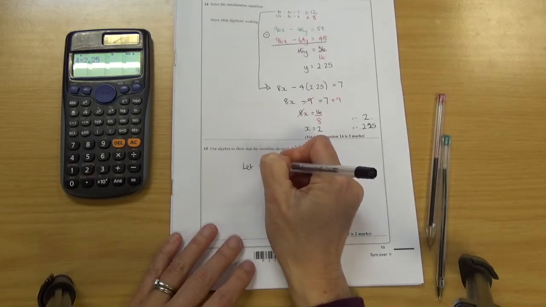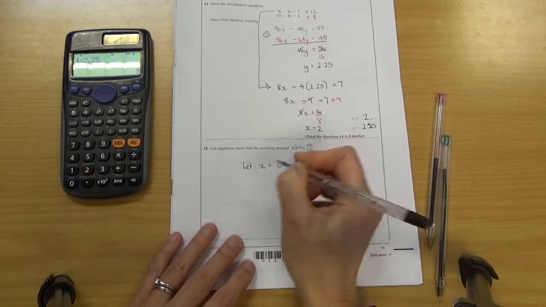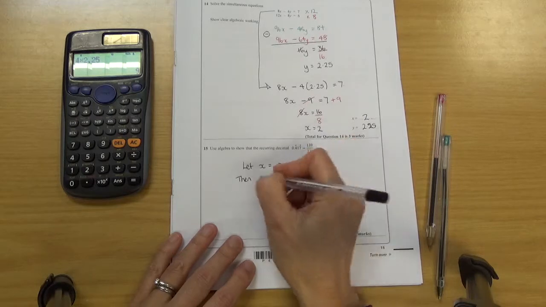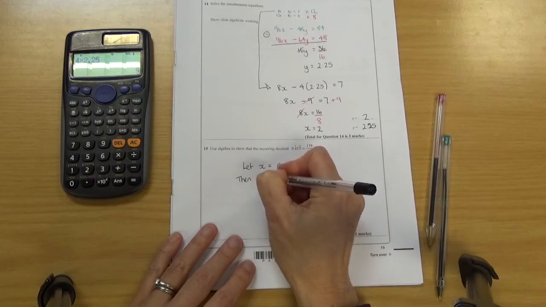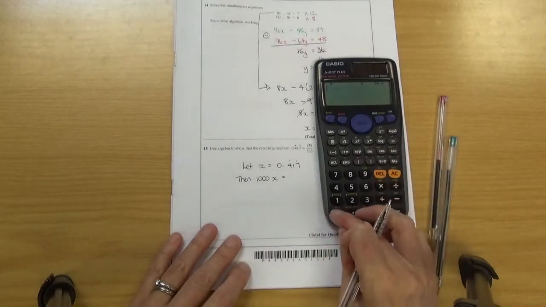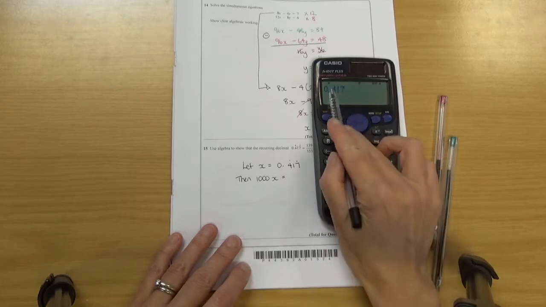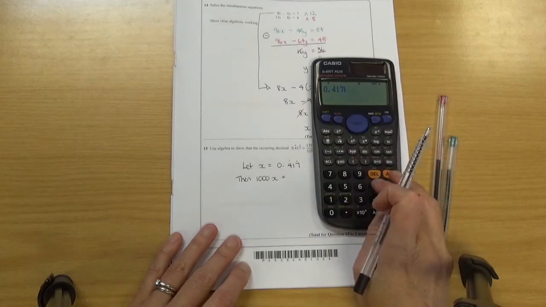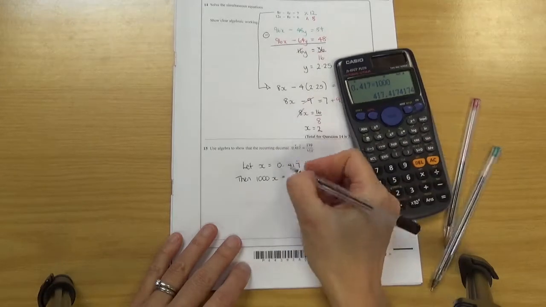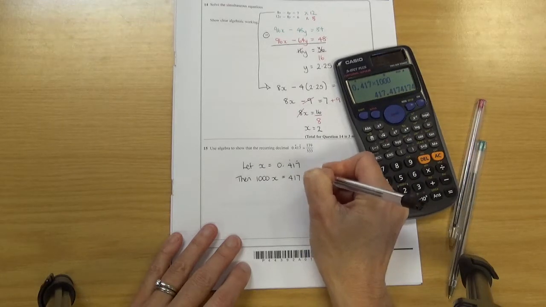Let x equal 0.417 recurring. Then I've got 3 digits with the dots, so I'm going to do 1000x equals, I can check this on my calculator, 0.417 with the dots over the top, multiplied by 1000 is 417.417 recurring.